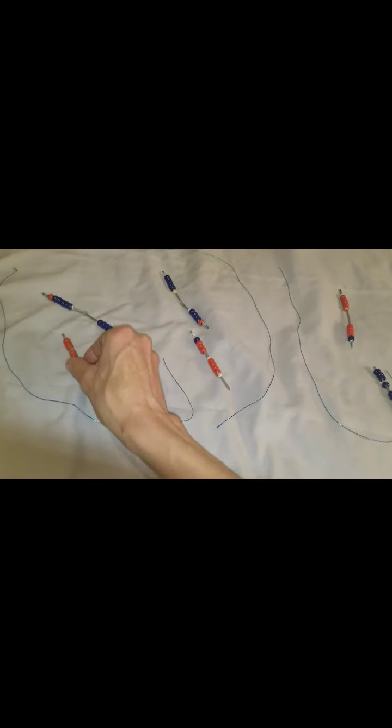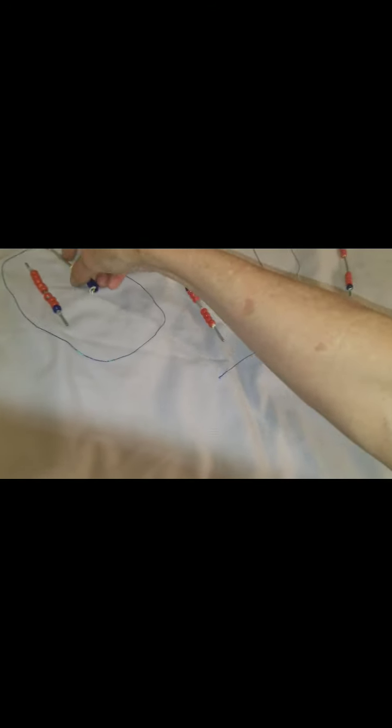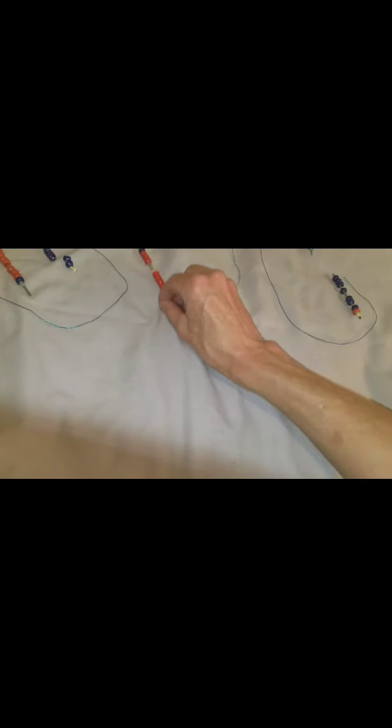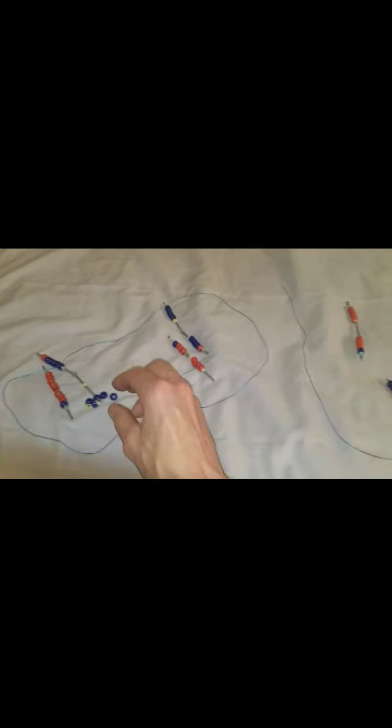The centrosomes go bye-bye, and the spindles, boop, boop, boop. Bye, centrosomes. And now we are starting to come together here in telophase. Oh my goodness, my poor little genes.